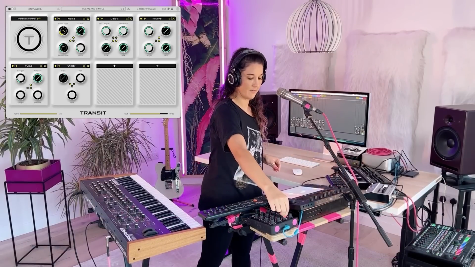God, I just love these textures so much. So you just heard Transit in action. Let me show you how it works.